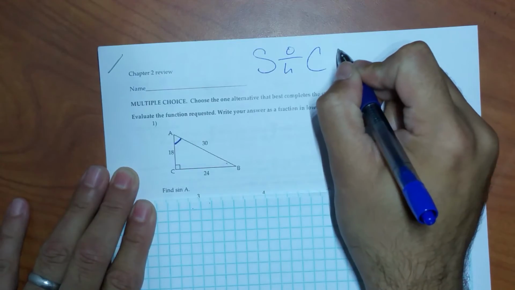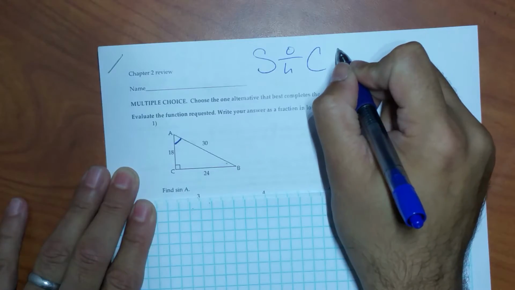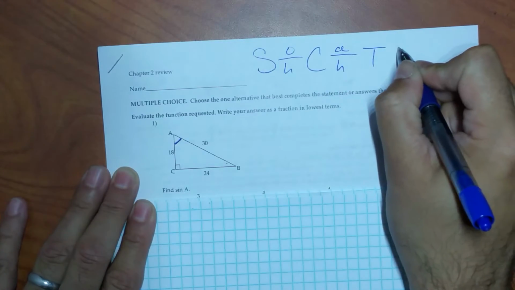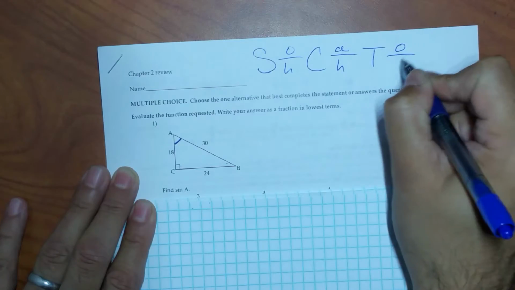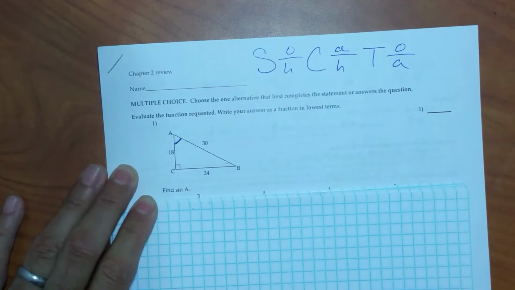Cosine is what? Adjacent over hypotenuse. And tangent? Opposite over adjacent. There we go, opposite over adjacent. Okay. So now let's take a look.